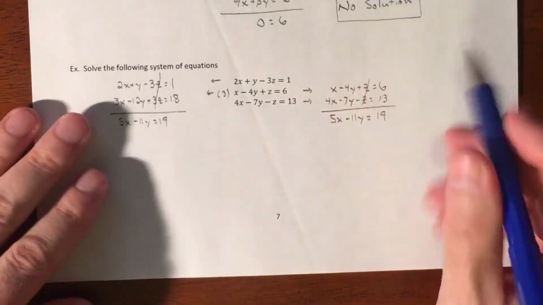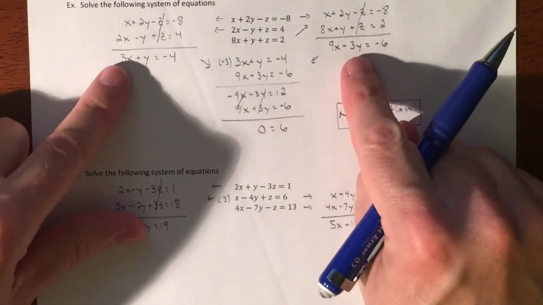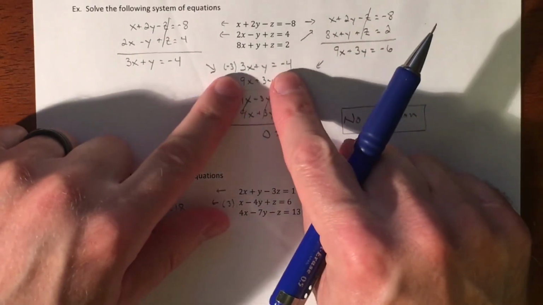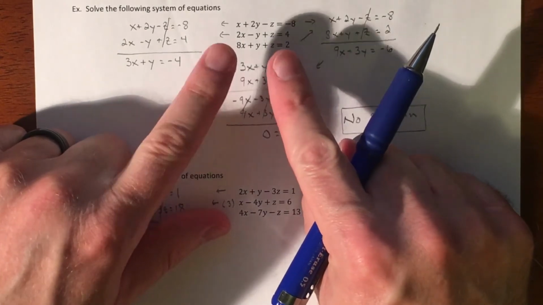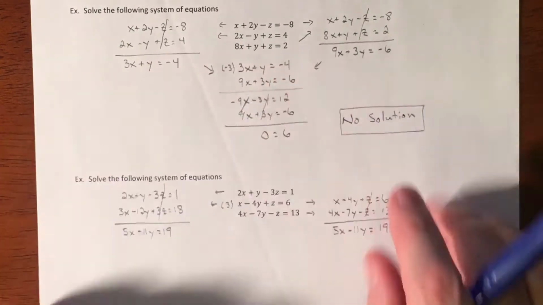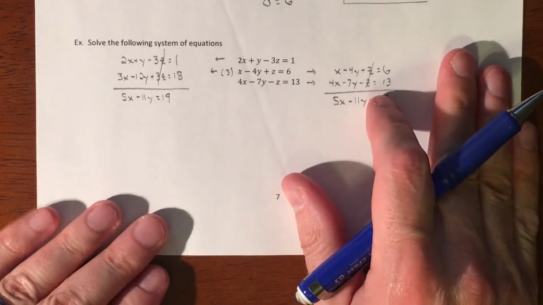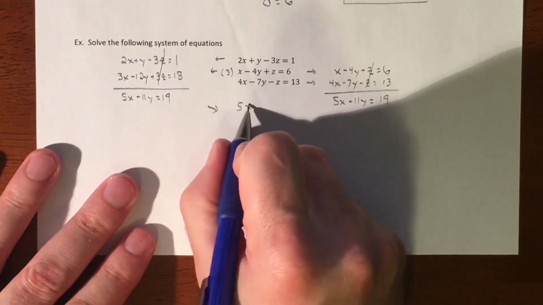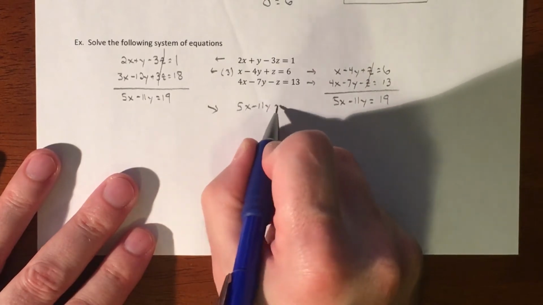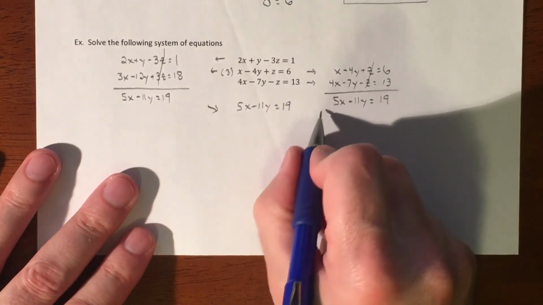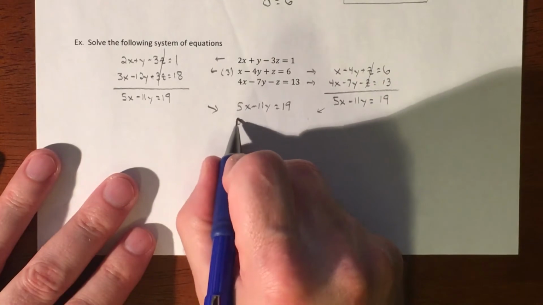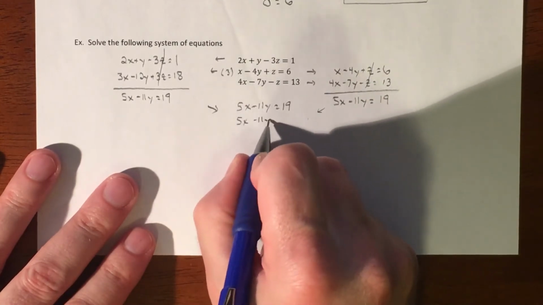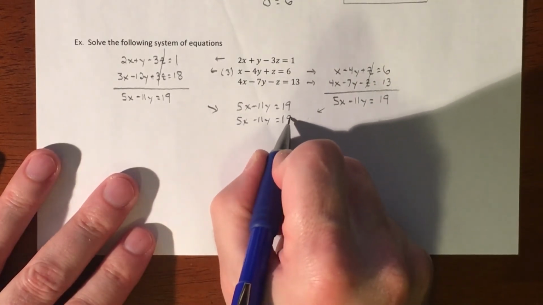So just like in a prior problem, once you get to this point, you're going to pull these two equations together and almost start over. You've got two equations with two variables, so we'll do elimination again. We'll do that same thing here. So we have 5x minus 11y equaling 19. We'll pull this one over. You have 5x minus 11y equaling 19.